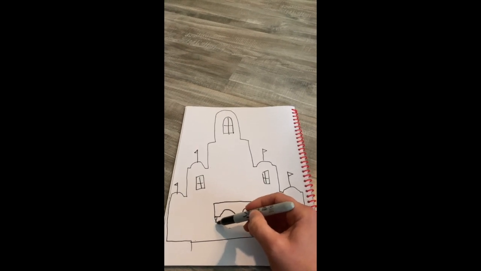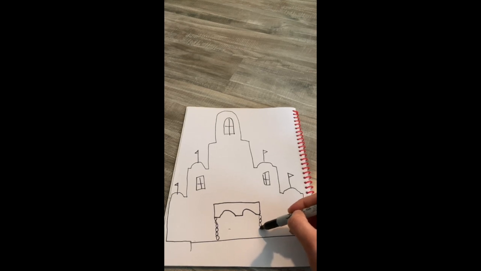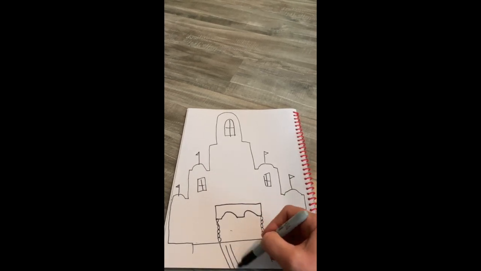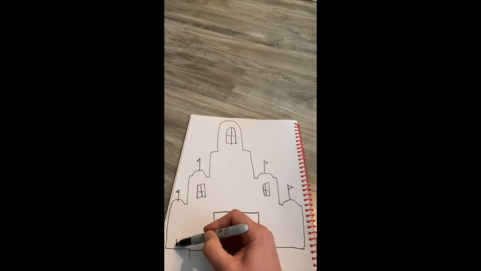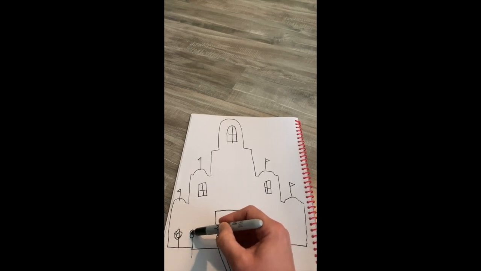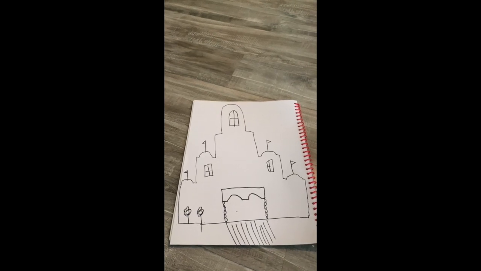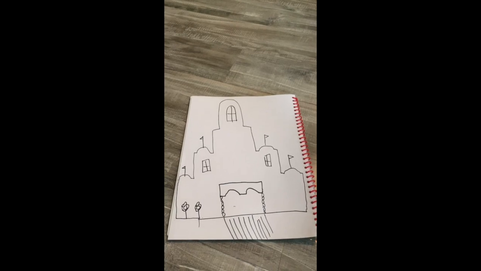So I need a chain to open and close the drawbridge. And then I need the bridge that's made out of wood so people can get into the castle. And maybe there needs to be some flowers around my castle because it's springtime. So I'm gonna keep adding on to my castle, and you guys get started on your block structure shadow tracings.